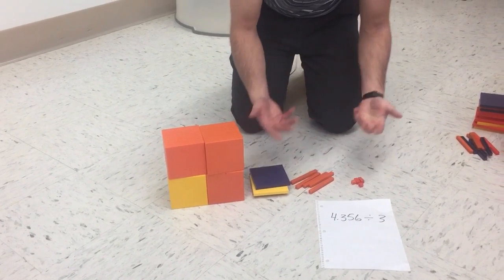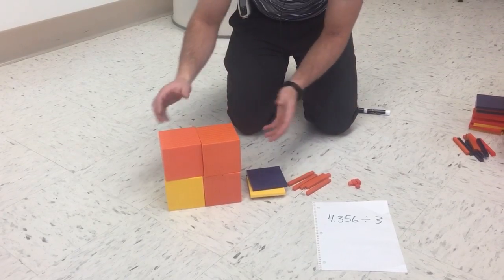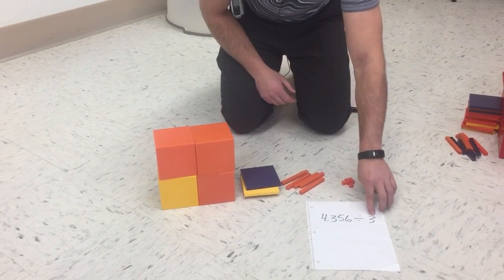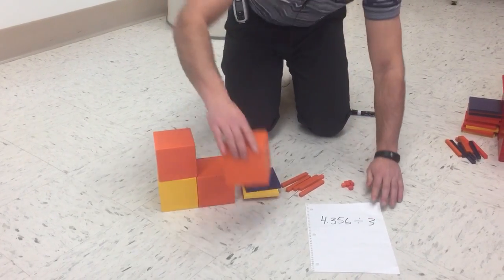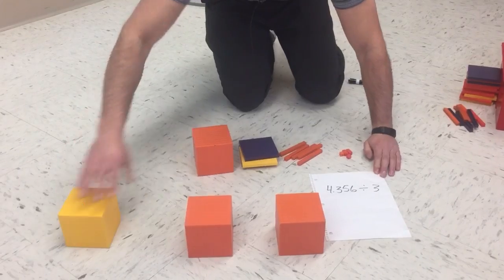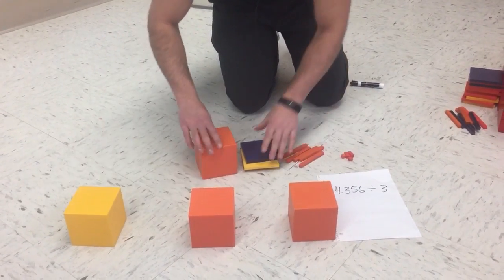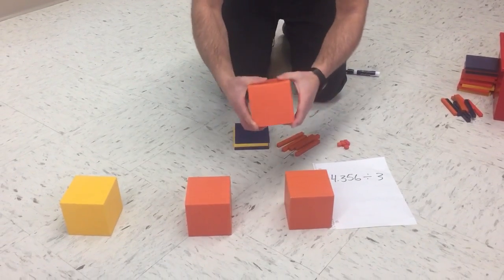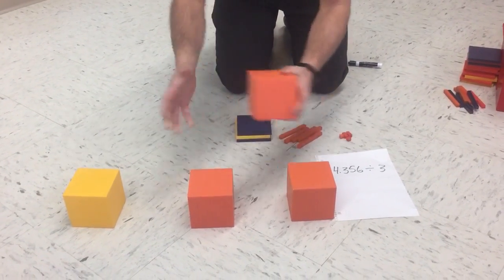So like when we were dividing with whole numbers using blocks, we always start with the biggest one. In this case, we're dividing by 3, so we need to make 3 groups. So here's one group here, one group here, one group here. So we've got 3 separate groups. Now here's our problem. We've got an extra one. I can't break this ones piece up into 3 groups.